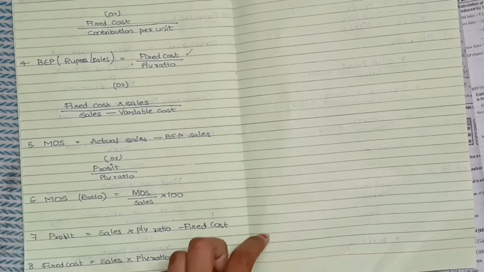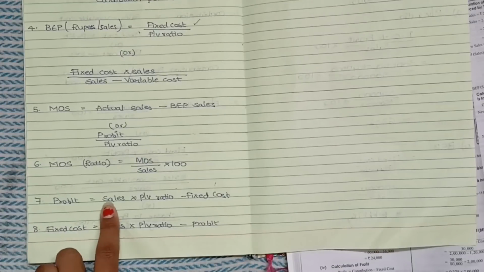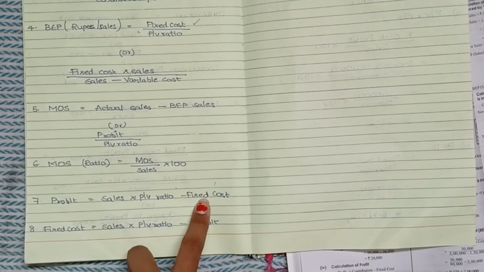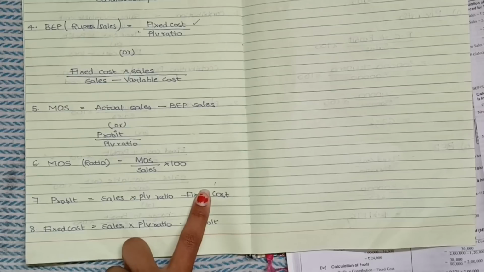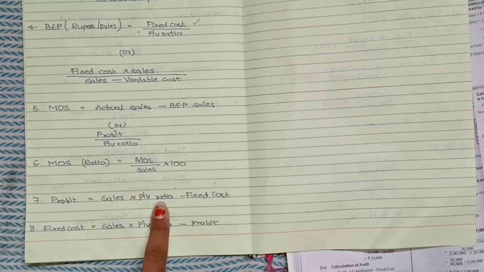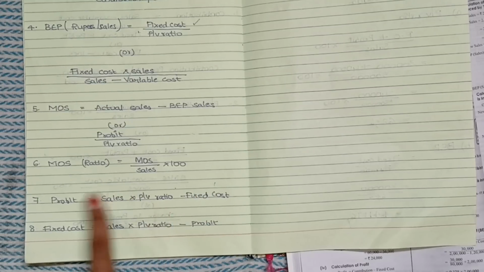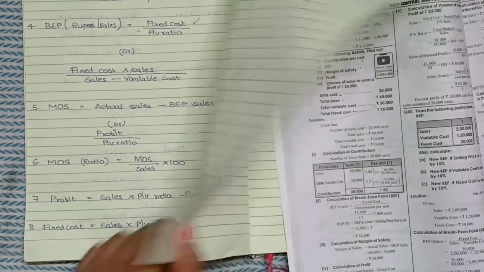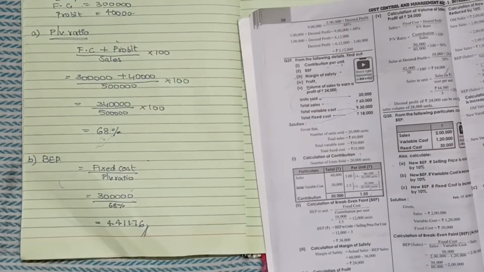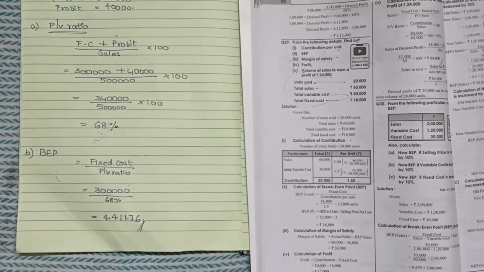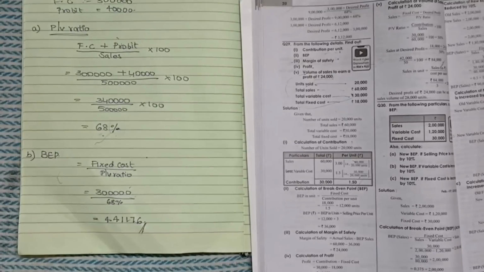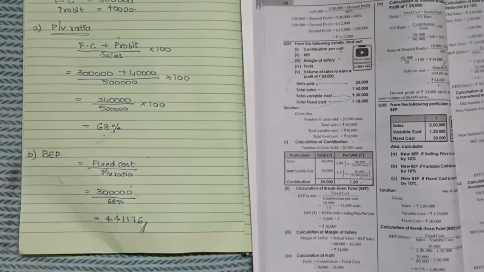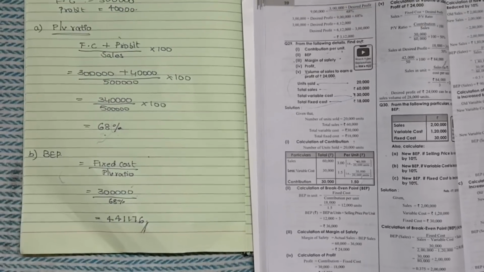Next they have asked profit. To find out profit, this is the formula: sales into PV ratio minus fixed cost. Fixed cost they have given, sales also they have given, PV ratio just now we have calculated. So if you substitute it, you will get profit. Take a screenshot of the question. Here I am zooming the question. Take a screenshot, it will be useful.